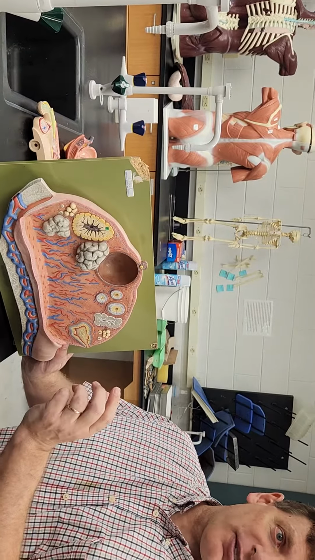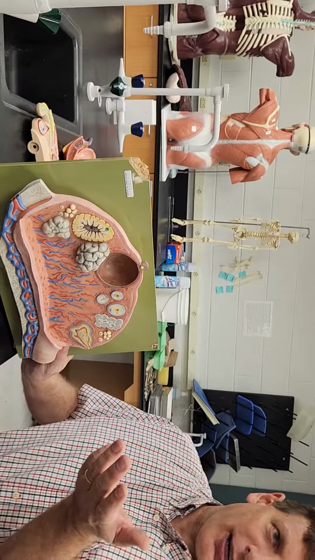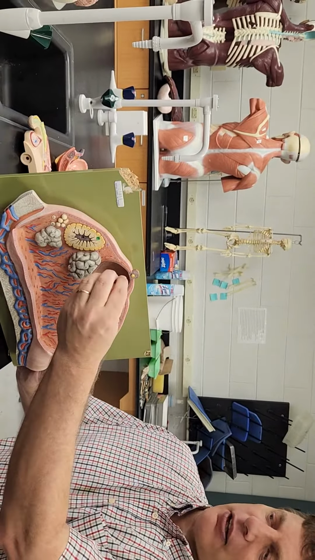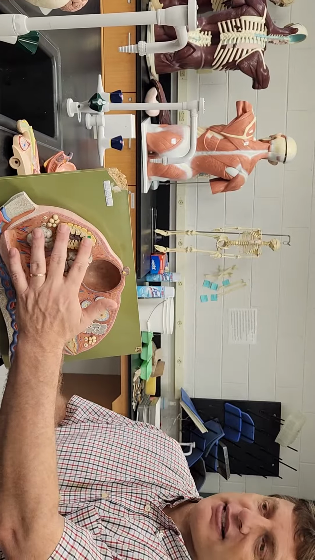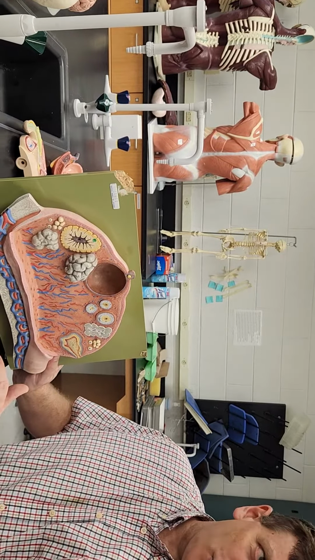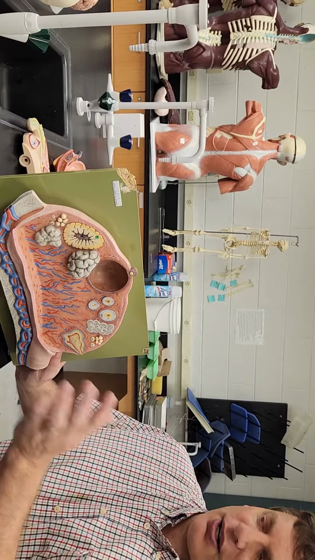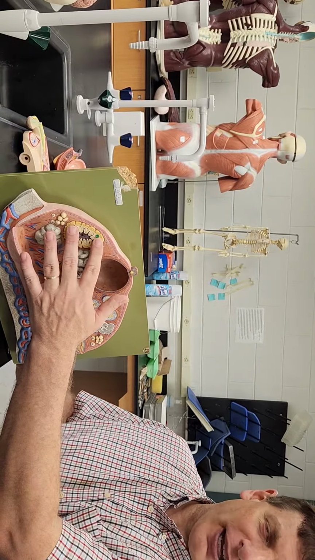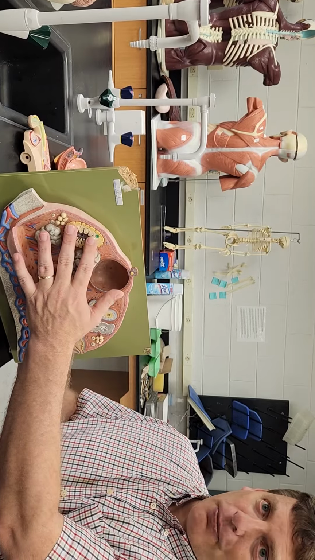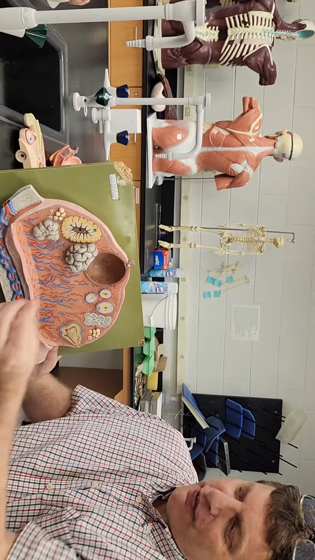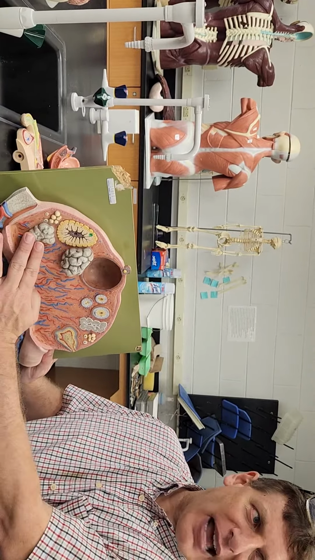It's called a corpus hemorrhagicum. Corpus is body, bloody body. It quickly converts into a corpus luteum. This is in charge for the next 2 weeks. If pregnancy occurs, this is a hormone plant to make estrogen and progesterone. If no pregnancy occurs, this atrophies into a corpus albicans.